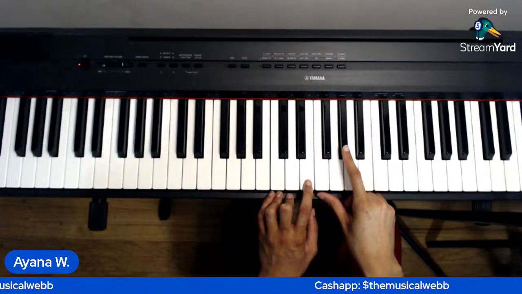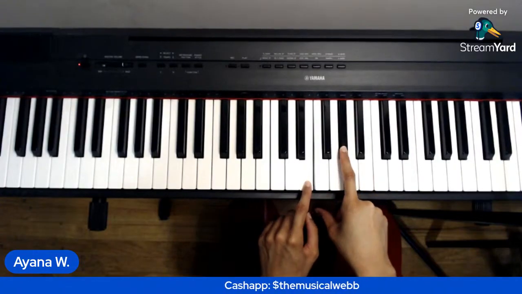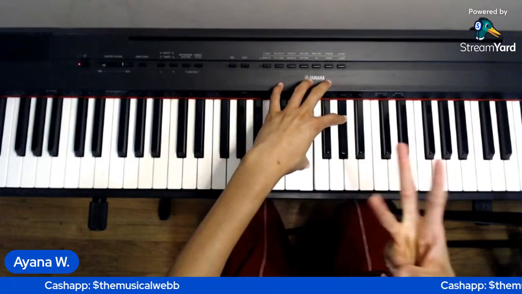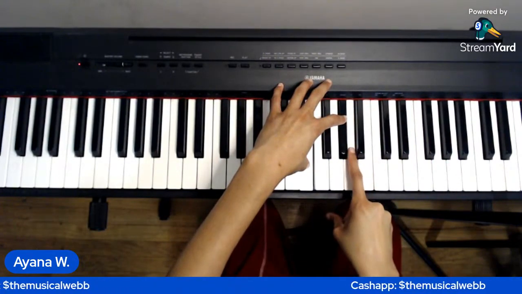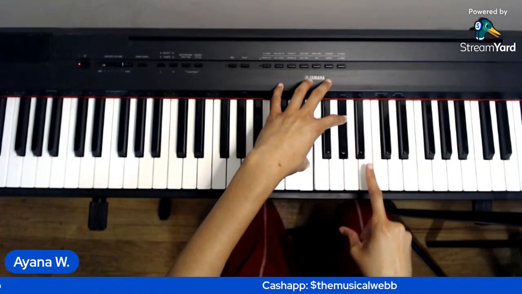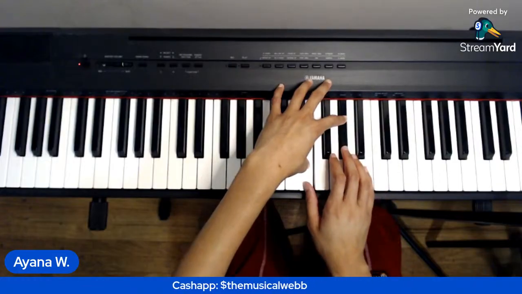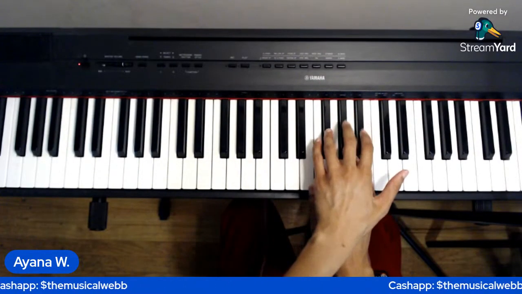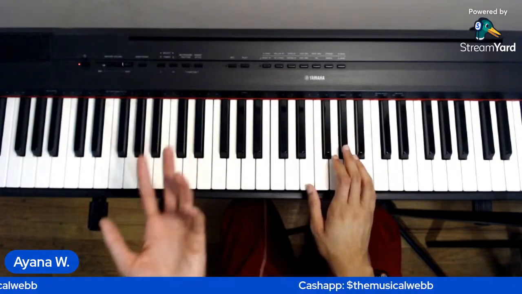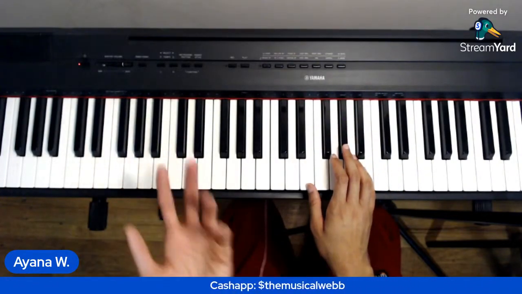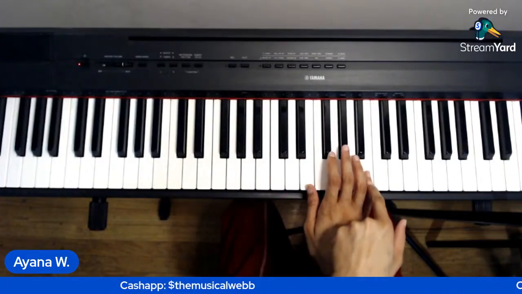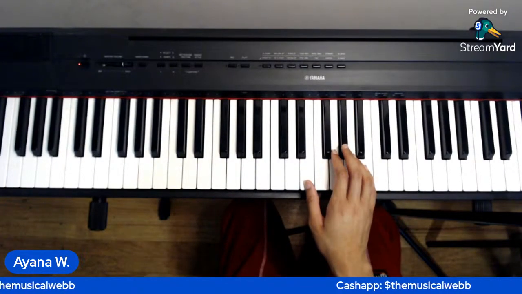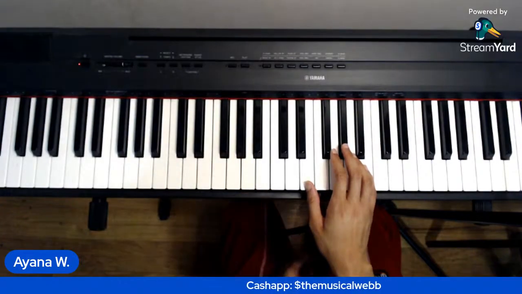I'll address that in a second. But we have a black key here. And then from this black key, we count 3 keys: 1, 2, 3, and we have B. So now we have E, this black key in between, whose names are A flat or G sharp, whichever one, and then the top note is B. So now we have an E major triad.